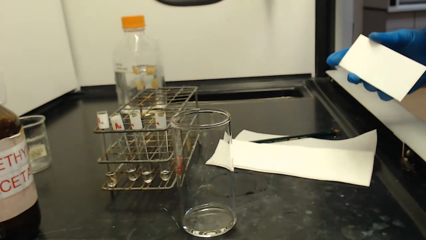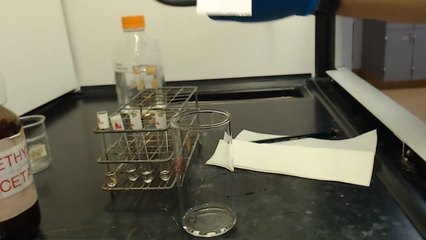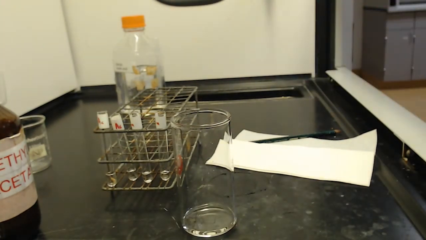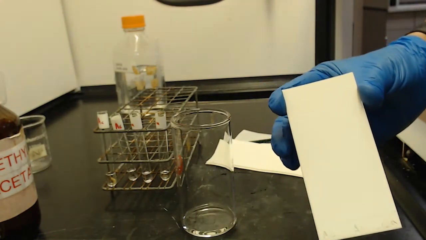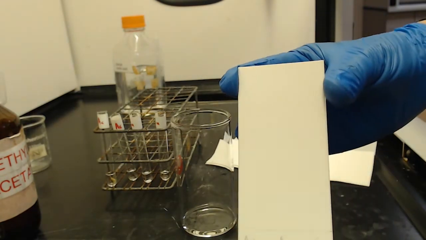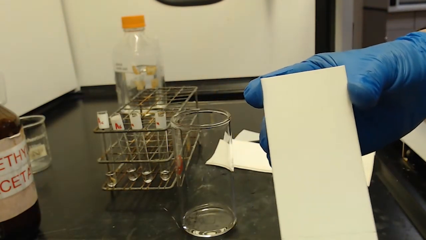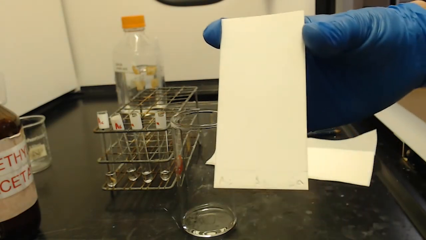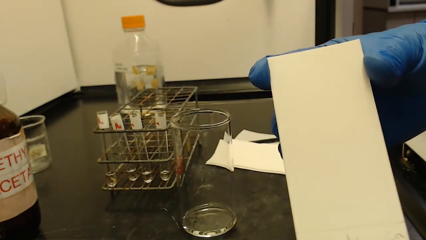For the next part, all you do is set the plate in there and let it run. When it runs up the plate, after you pull it out, you need to make sure that you draw a line to where the solvent went up to. Some people like to pre-mark this and let it run to where the mark is. I don't recommend that because it's a little more restrictive that way.